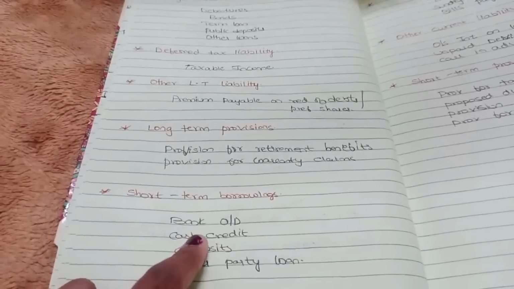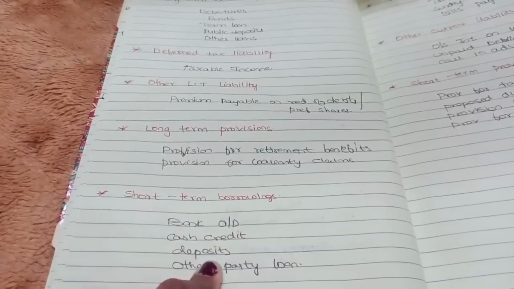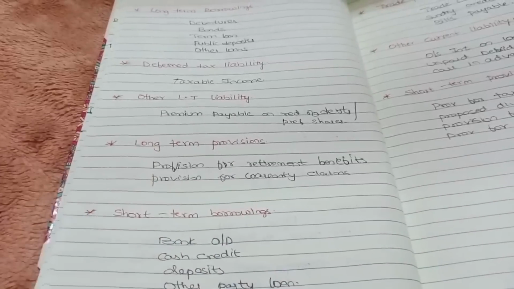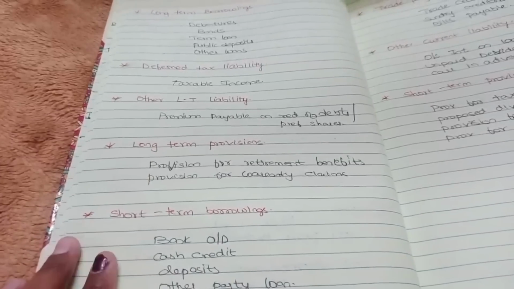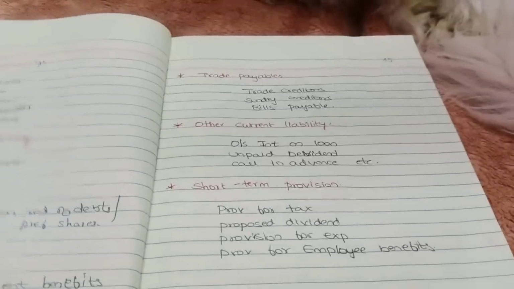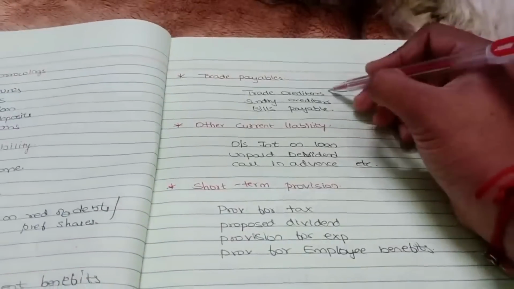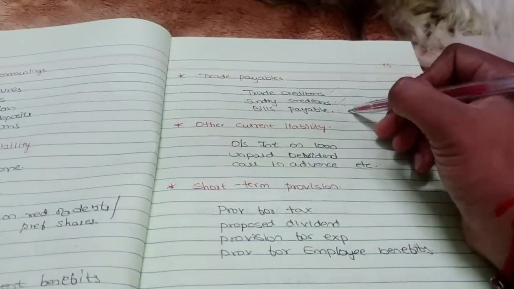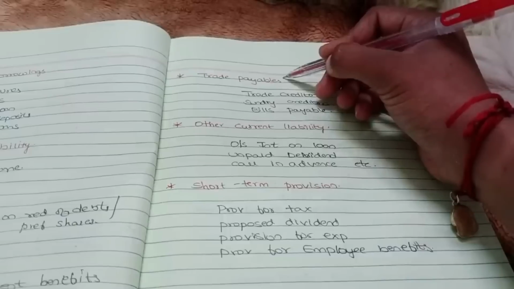Okay. In short term borrowings, what are the things we will get? Bank overdraft, cash credit, deposits, other party loans. This type of things you will get in short term borrowings. Okay. Next, what are we having? Trade payables, trade creditors, sundry creditors, bills payable. If you are getting this type of things, we need to add that in trade payables.